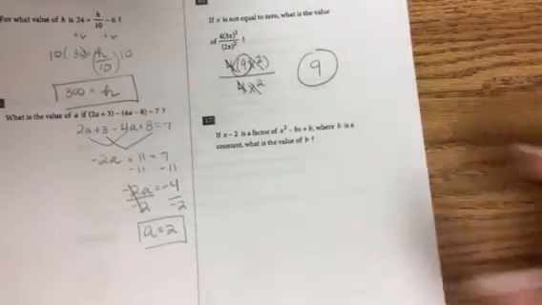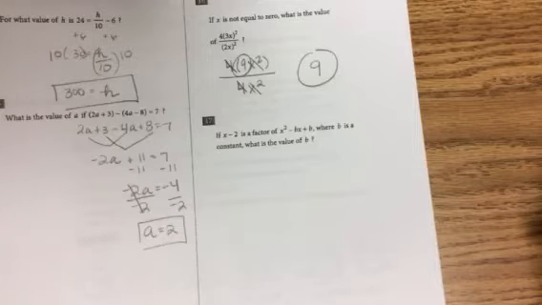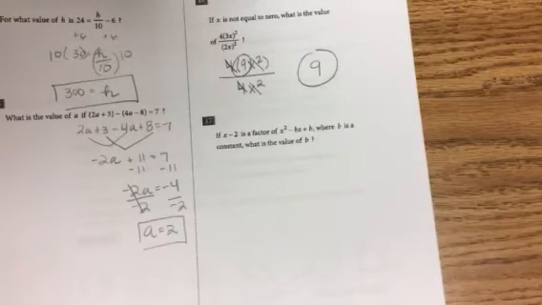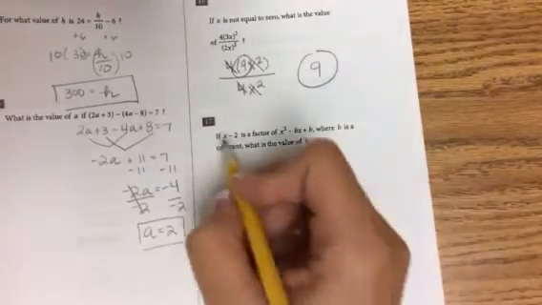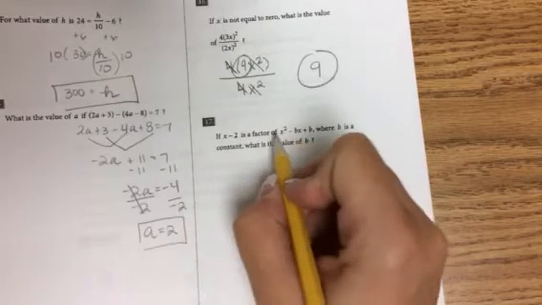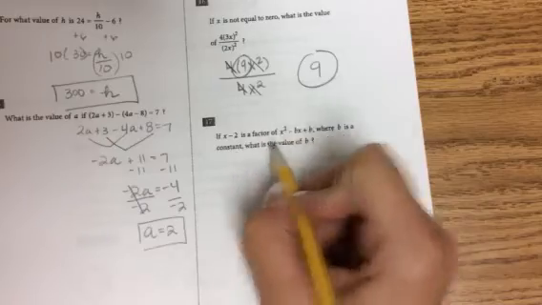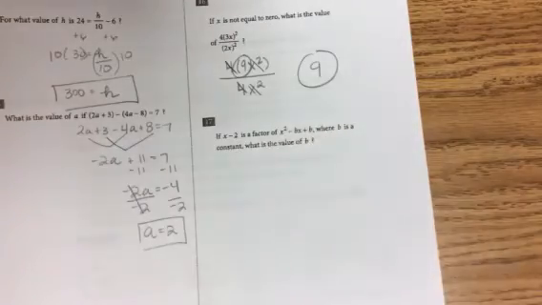And number 17 is probably the hardest that you'll see out of this whole test, so I'm just going to work through it really quickly. I don't think you'll see one this difficult on your test that you're going to be taking on the 21st, but I'll go ahead and work through it. If x minus 2 is a factor of x squared minus bx plus b, where b is a constant, which means a number, what is the value of b?